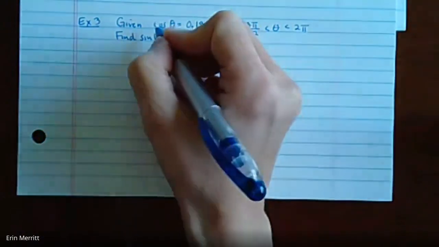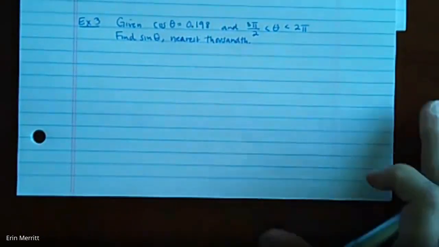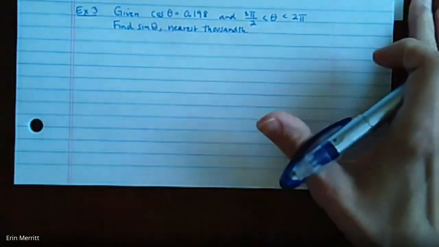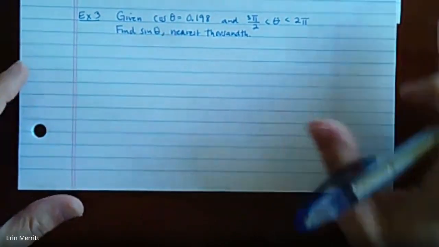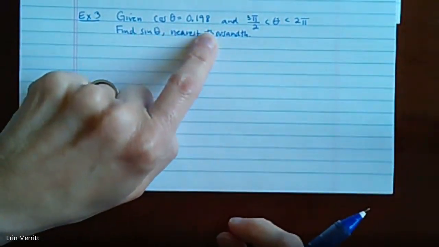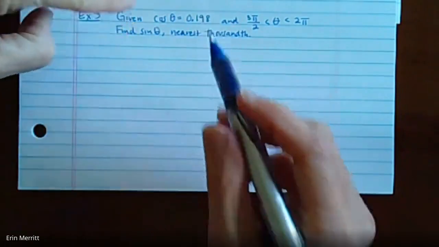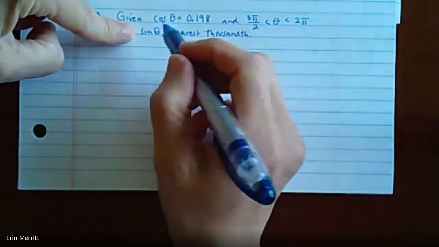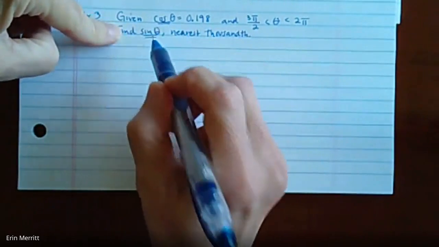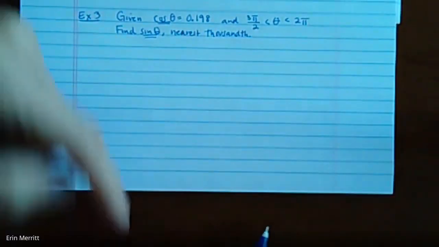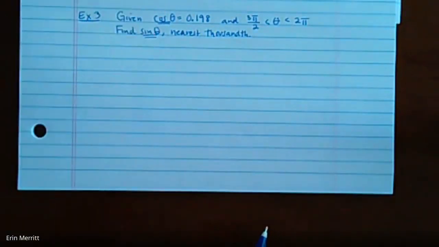All right. If you need to pause to be able to write things down, just pause the video. Otherwise, I'm going to keep moving. So in this case, there's a couple things going on here. I am given cosine. I'm looking for sine. That is a perfect time to use the Pythagorean identity because I'm given one piece and I'm looking for the other part of it.